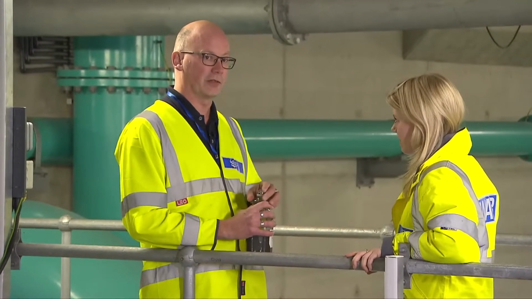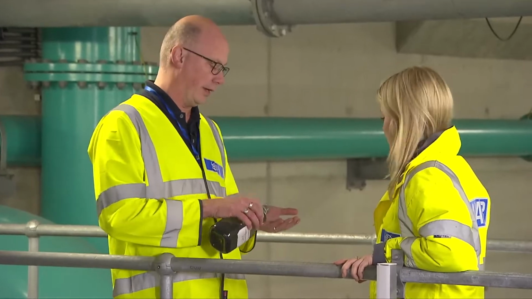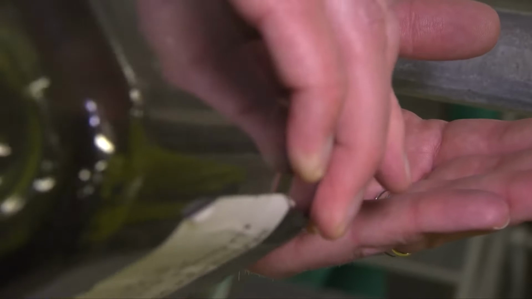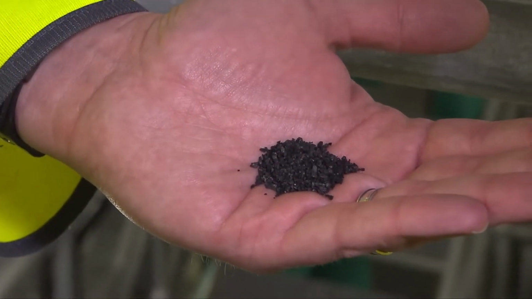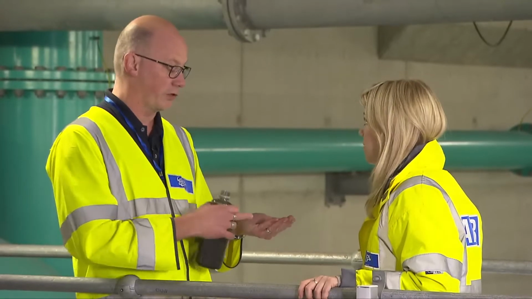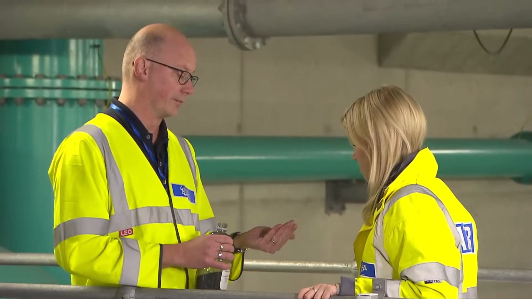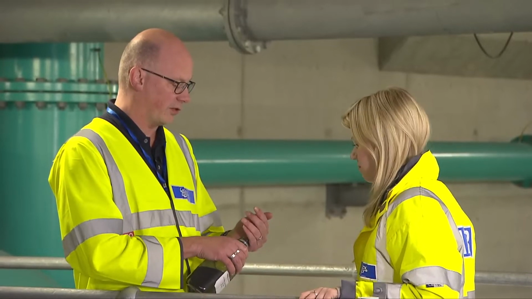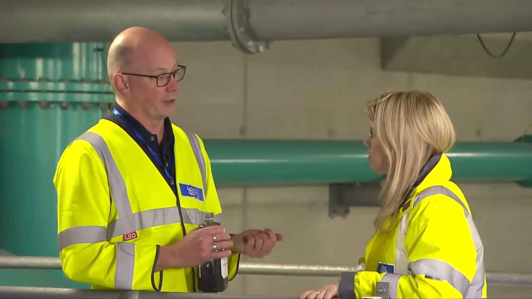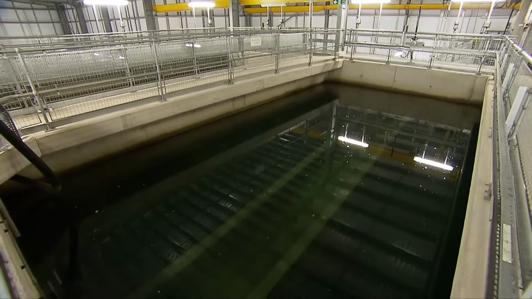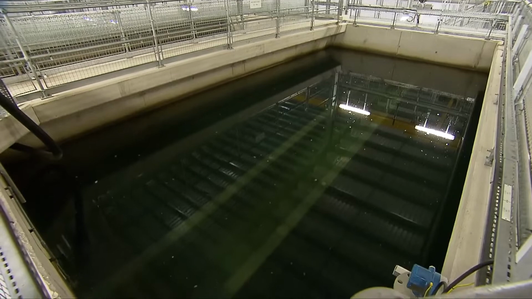So we remove those in the filters you see behind you, where we have activated carbon. It's granulated, so it's a few millimeters in diameter. This carbon has a very high surface area, so what you see in my hand is a surface area of about 1,000 square meters. It's designed to remove pesticides, and it's also designed to remove colour-causing compounds. Sometimes the water can have a little brown or golden colour. We can remove that in this polishing step.